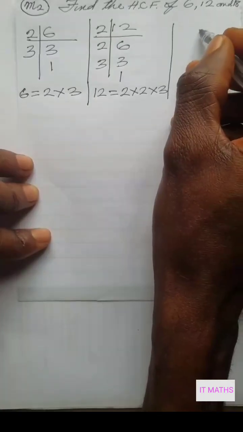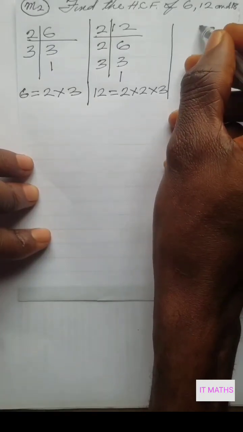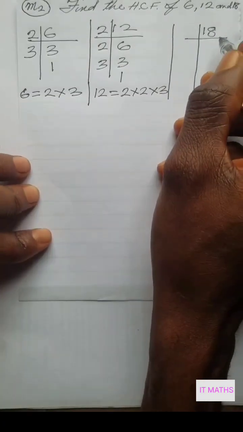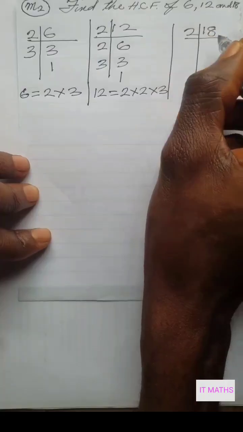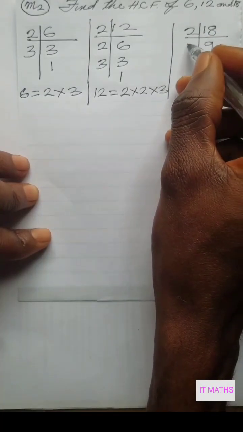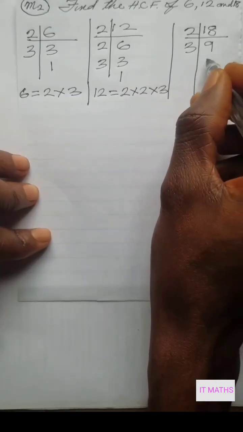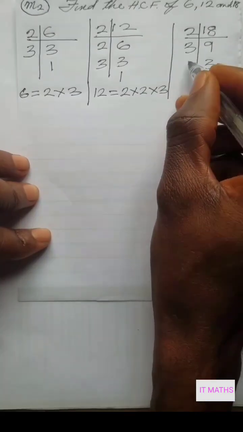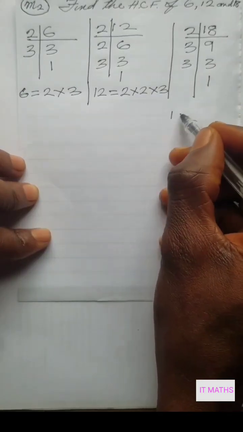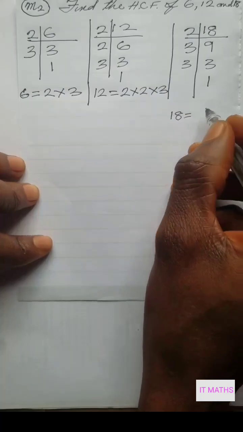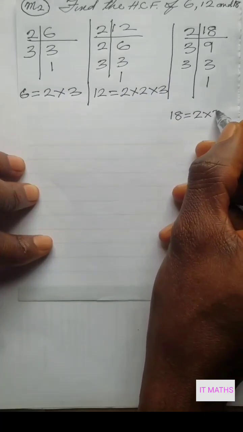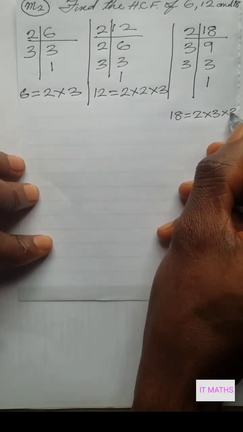Now let's break down 18 into factors. 2 again, 9. Can 2 again go? 2 can't go again. We go to 3. 3 into 9, 3. 3 into 3, 1. Now 18 expressed as factors is 2 times 3 times 3.